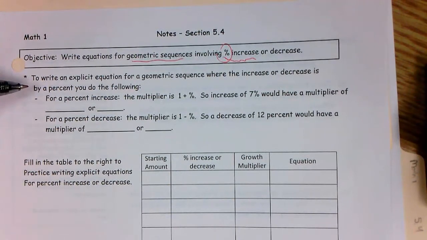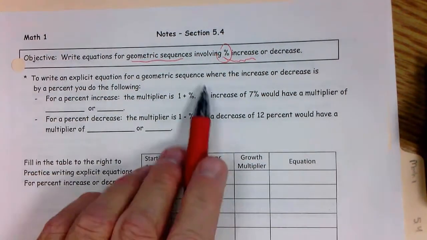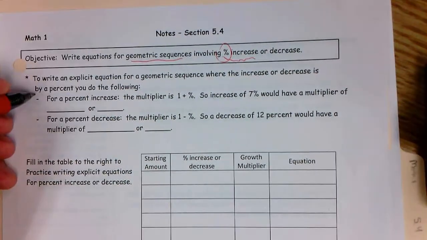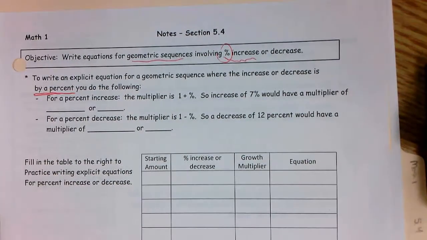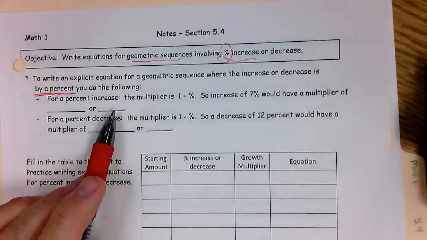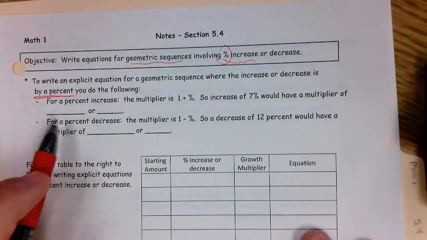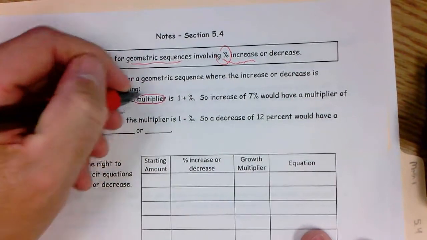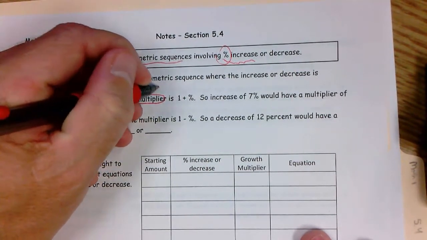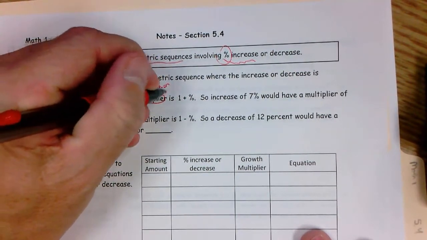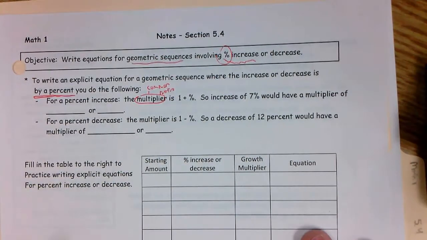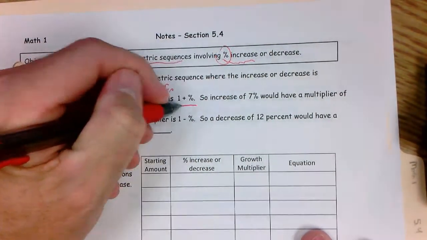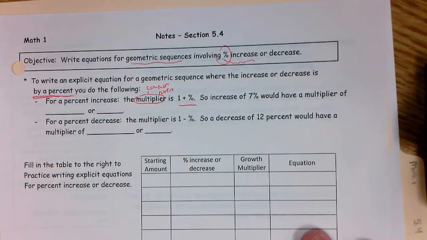All right, so to write an explicit equation for a geometric sequence where the increase or decrease is by a percent, you do this. For percent increase, the multiplier, which is another name for the common ratio, is 1 plus the percent.